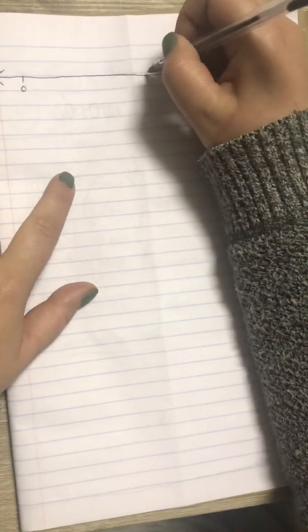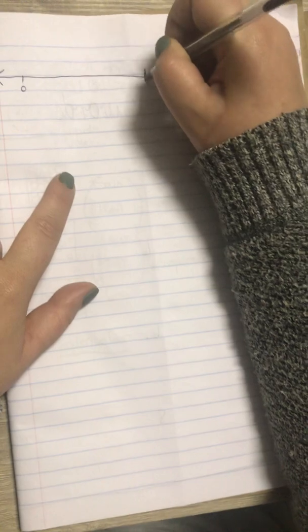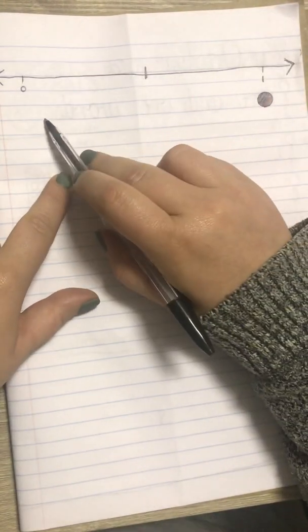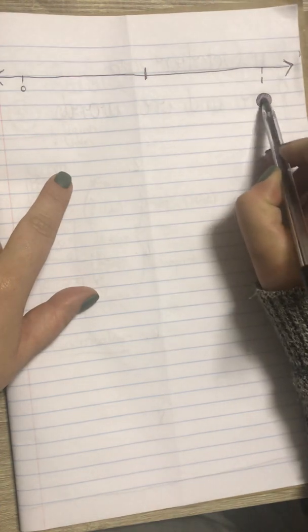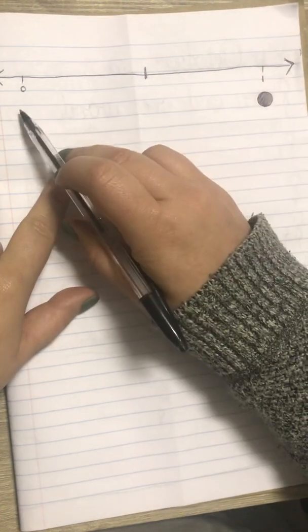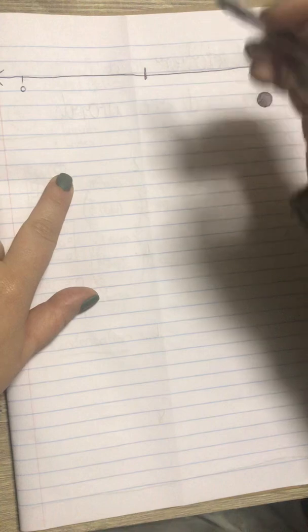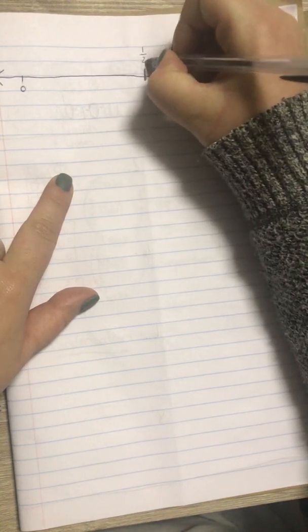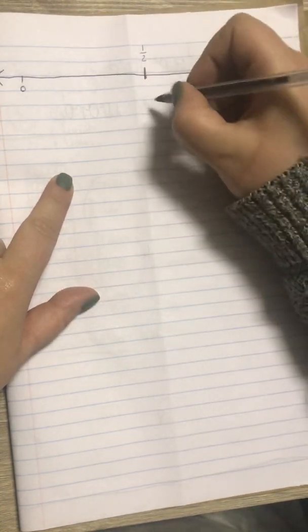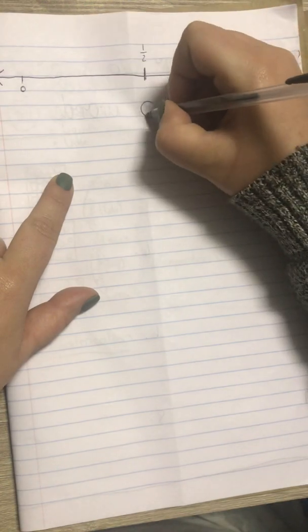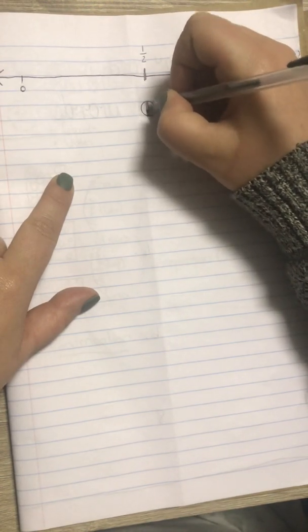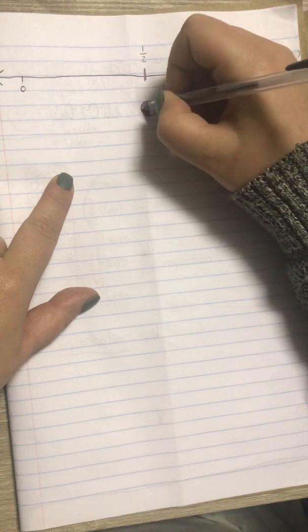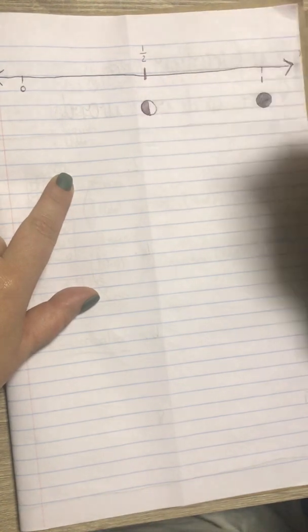If I put a line right in the middle between 1 and 0, what would this tell me? Here I had a whole circle. Before I have nothing, I have a half of a circle. So, I have a half of a circle.